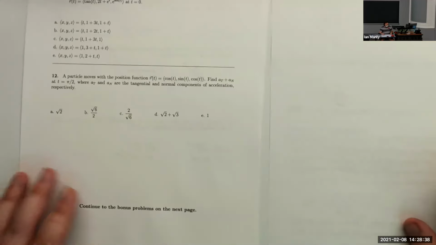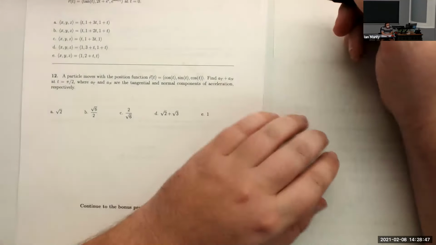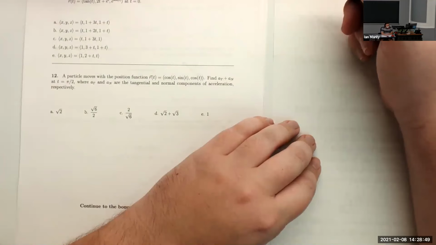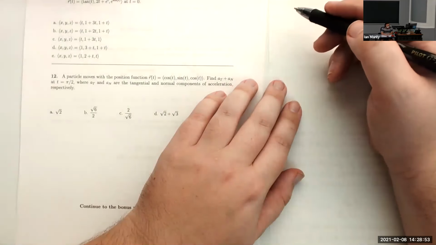Let's go to number 11. Let's see, how are we doing on time here? We're doing all right on time. Let's see, 2:28, good. All right, which of the following is an equation of the tangent line to the curve r of t is all of that at t equals 0.